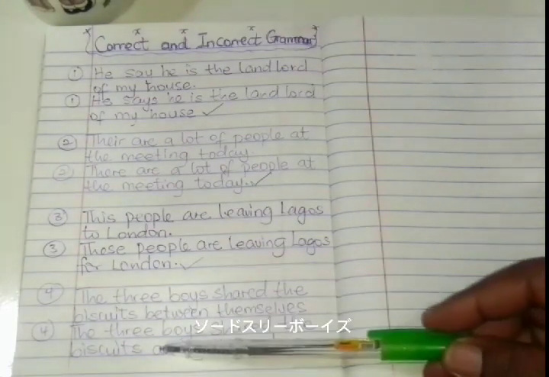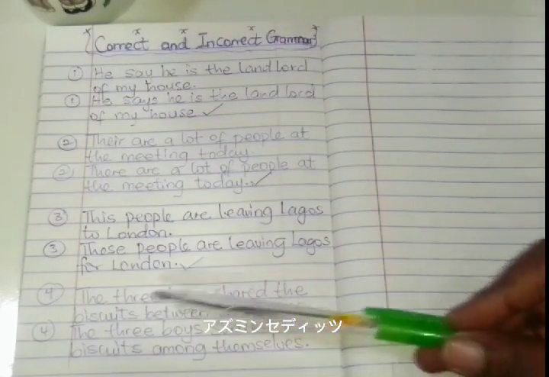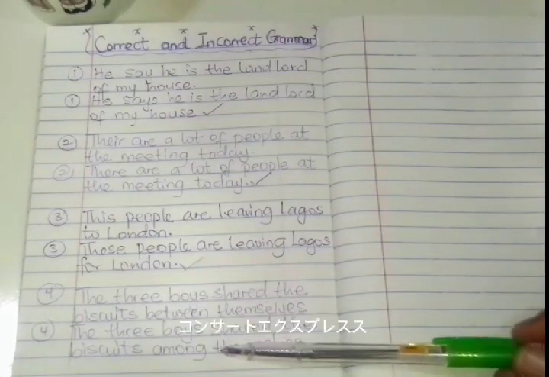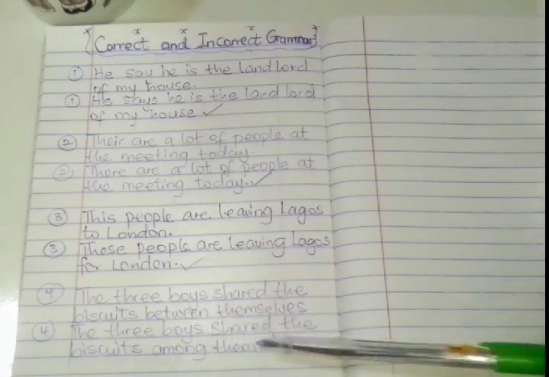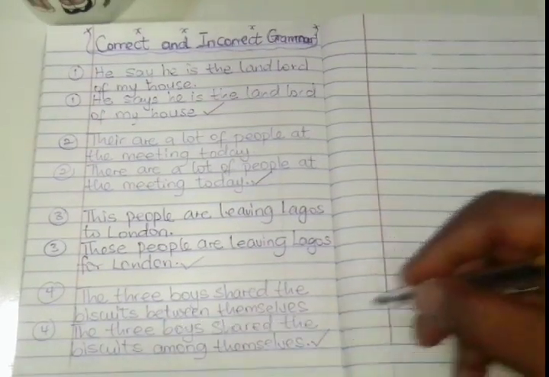So the 3 boys cannot share the biscuit between themselves. Assuming we say the 2 boys, then the answer will be between themselves. But in this context, it is 3 boys. So the answer is among themselves. So this is the correct answer.